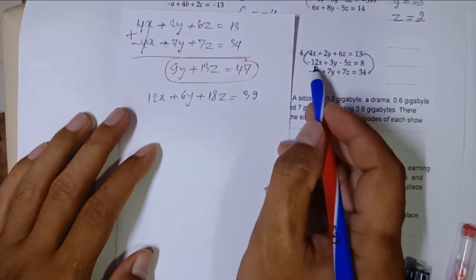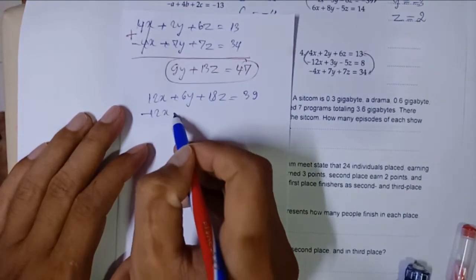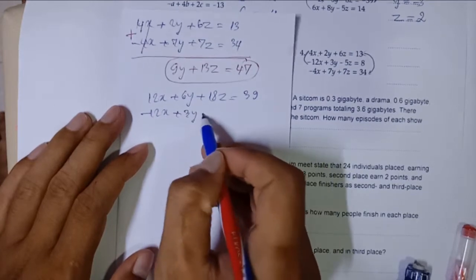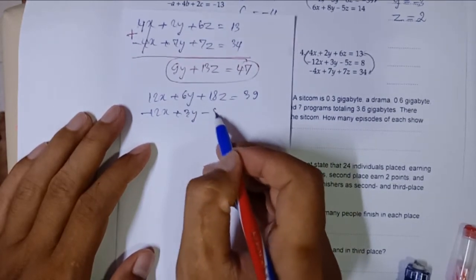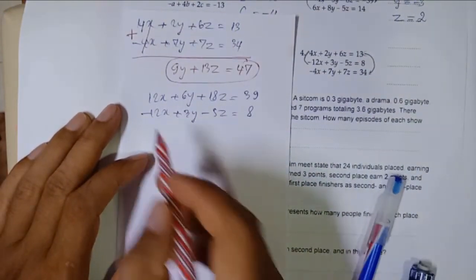Now we write exactly the same thing, same equation in equation number 2. Minus 12x plus 3y minus 5z equal to 8. And let's simplify, let's eliminate this.